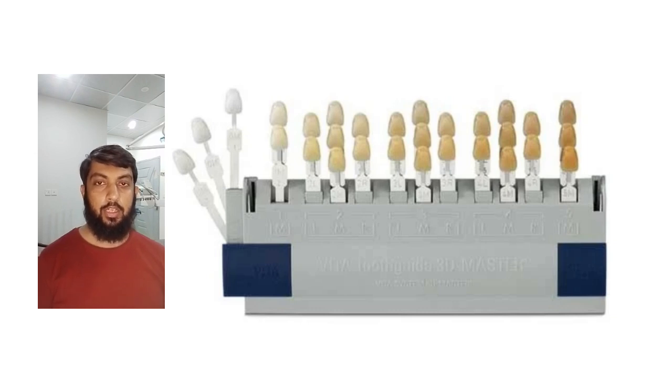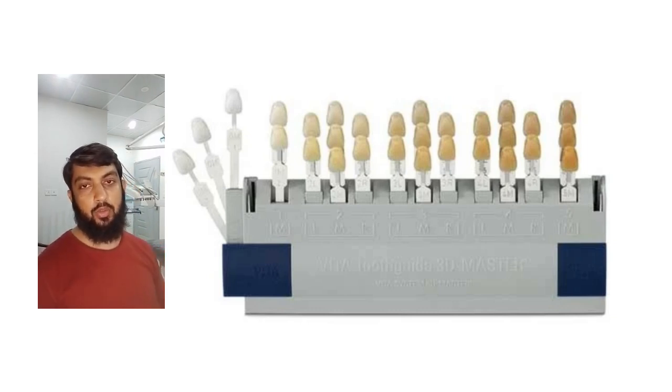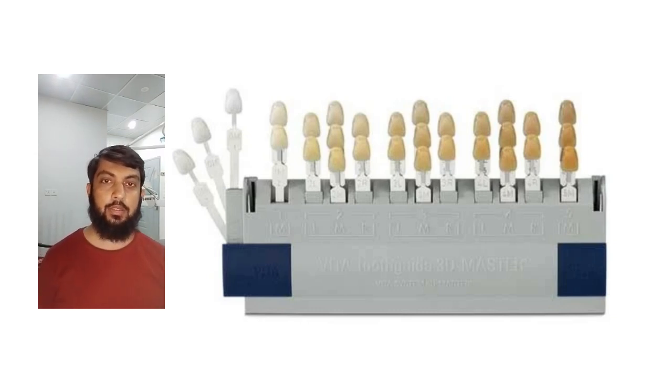You can refer to their user manuals or textbooks such as Sturdevant's Art and Science of Operative Dentistry for this shade guide. For bleaching the teeth, another shade guide is used, the Vita Bleached Guide. For more detail, refer to the text.